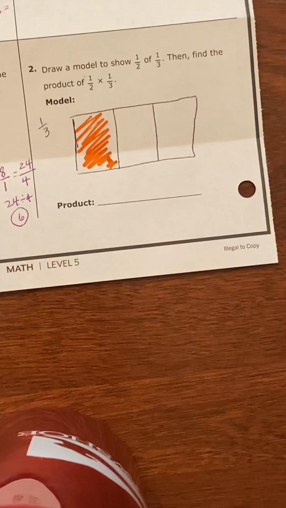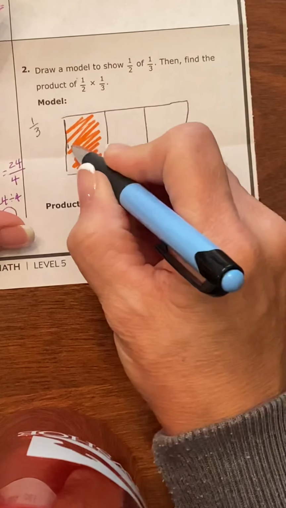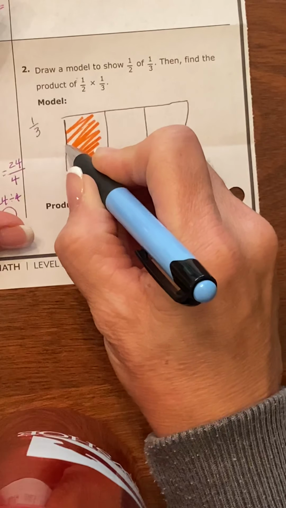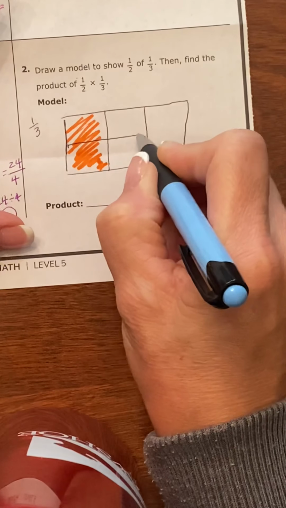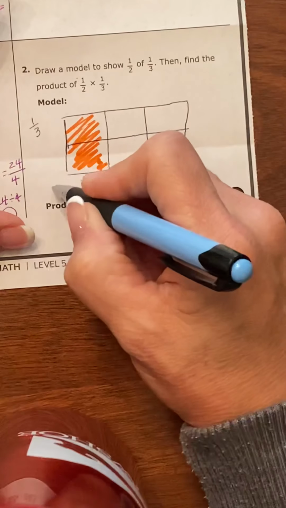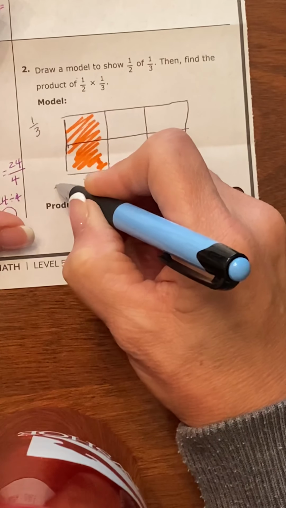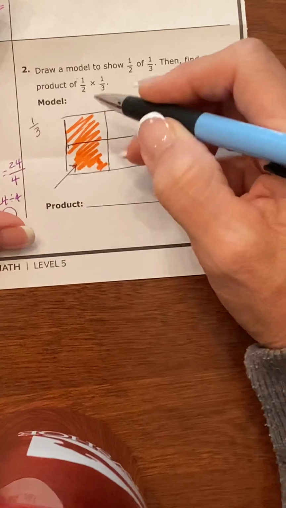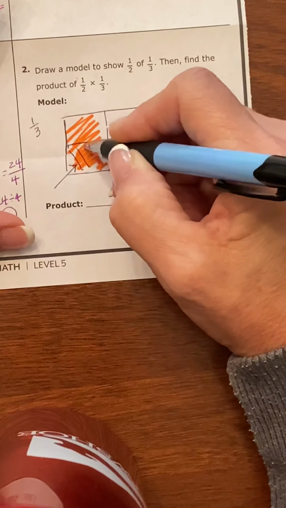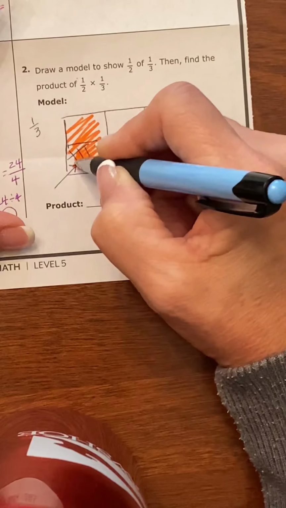Well, that's really bright. Okay, so this is a third. Now you're going to do a half of that third. So we're going to go like this. And then you get to double shade a half of the third. So I'm just going to go across and do these nice little hash lines.